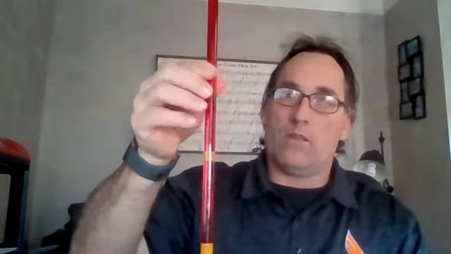So the first thing we're going to do is find out how long it takes for this bubble to travel from the bottom to the top, or the top to the bottom. So let's go ahead and invert this. We'll follow the tube. I'll start the timer. And the bubble is slowly traveling up to the top. All right, and the number is 7.4. So 7.4 seconds for the bubble to travel the length of the tube.